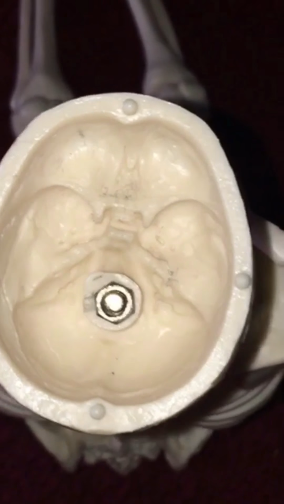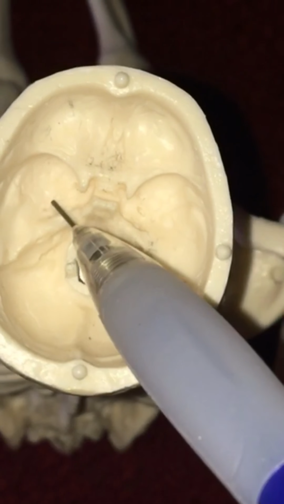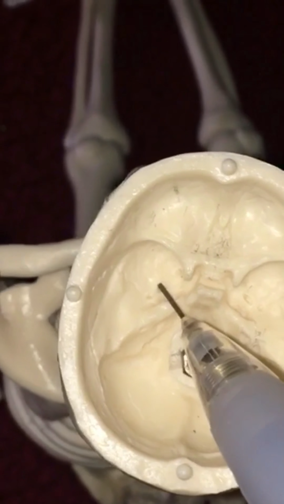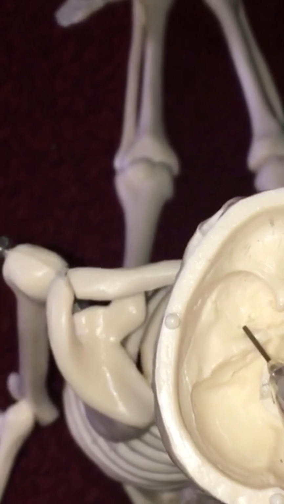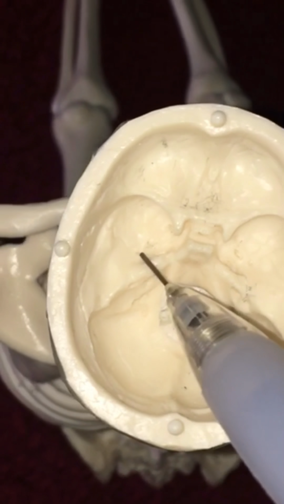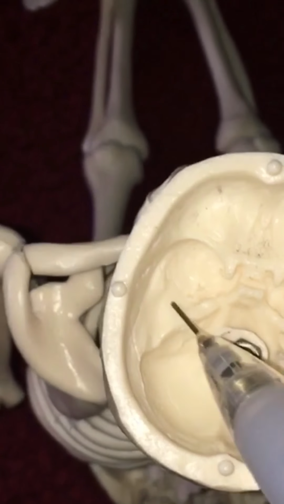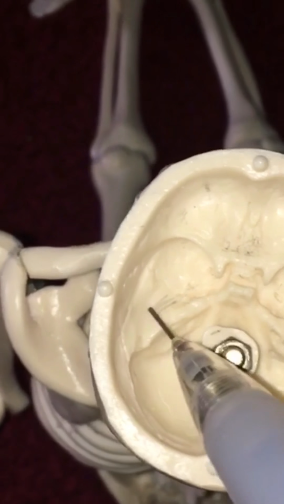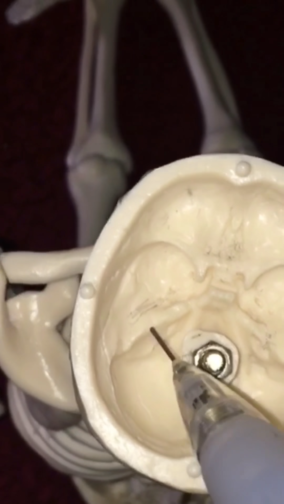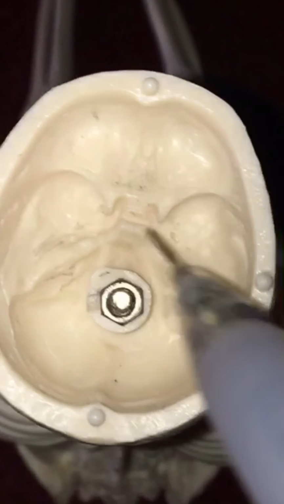Then we've got the foramen ovale, which would be the second little hole, which I think would be this area. Then we've got the foramen spinosum, which would be the last one. Then we've got the middle cranial fossa, which would be this whole area itself. The internal auditory canal would be somewhere down here. Now the foramen magnum, that would be this whole area.